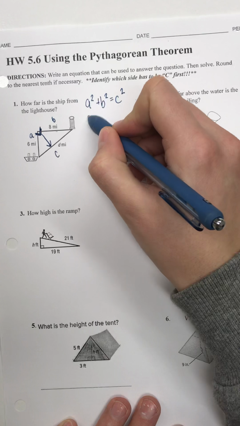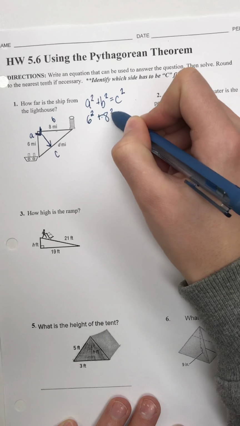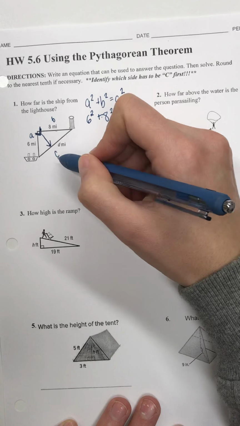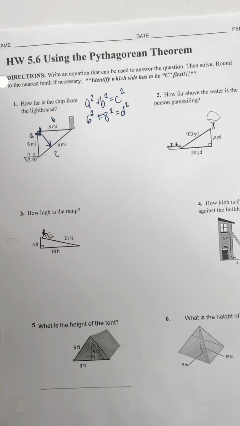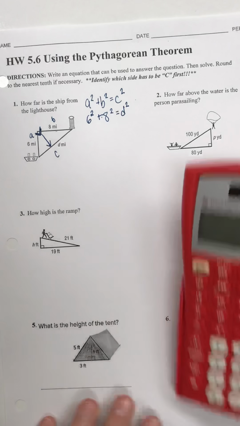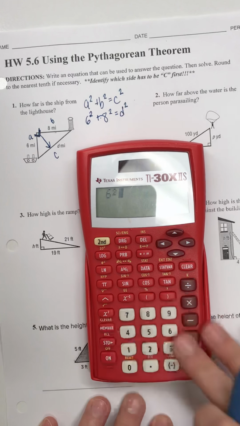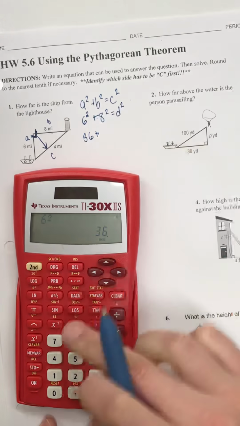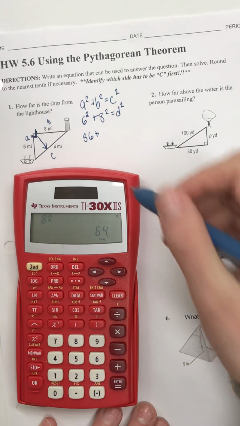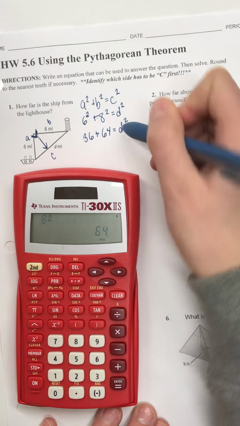So my A is 6, so I have 6 squared plus my B is 8, 8 squared equals my C, which is my variable d, and I'm just going to use d squared. Now, once you have the values plugged into the formula, you want to take your calculator and simplify each number squared. So 6 to the second power is 36, plus 8 to the second power is 64, and d to the second power you just drop down.